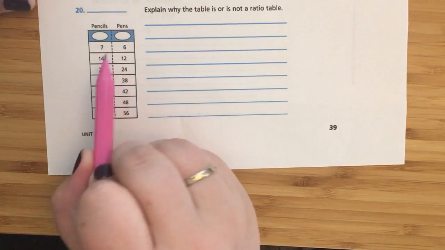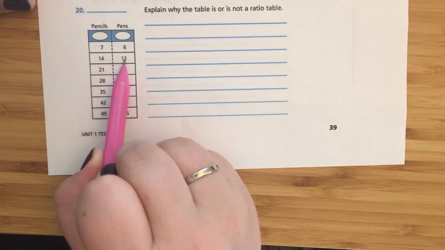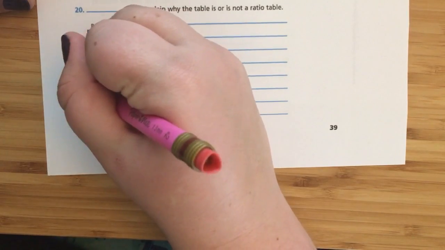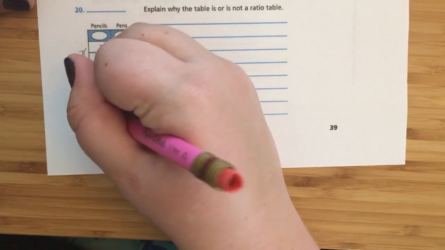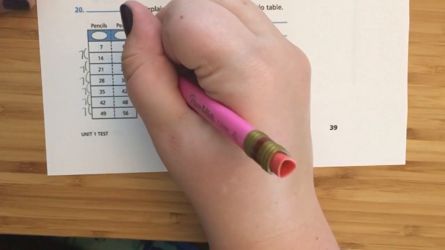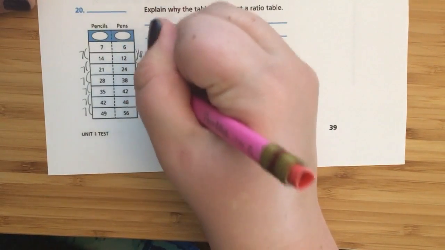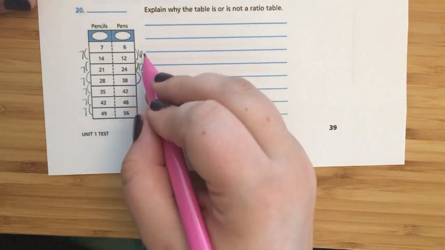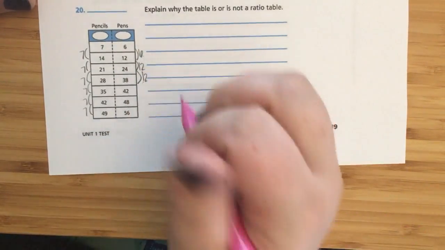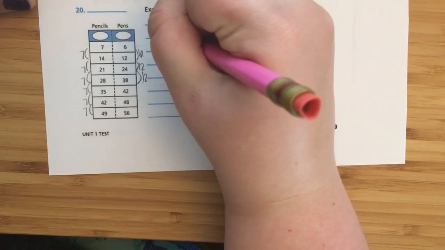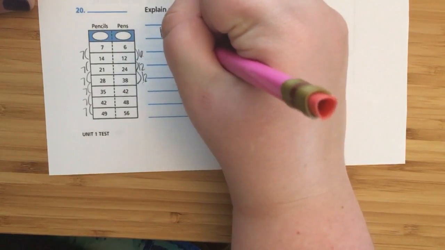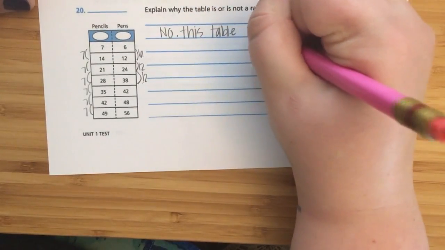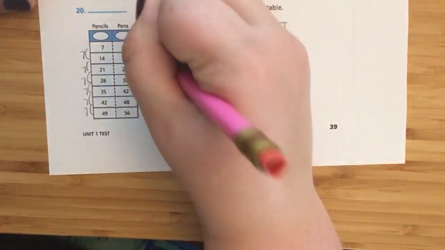So let's look below. Just upon first look, I know I'm going up by 7s on one side. So 7, 14, 21, 28, 35. So those are all multiples of 7. If I go to the right column, 6 to 12 is 6, 12 to 24 is 12, 24 to 30 is actually 6. I think I wrote 12 on here. So that's not going up at a constant rate. It's kind of all over the place. So no, this table is not a ratio table because the left column shows a constant increase, but the right does not.